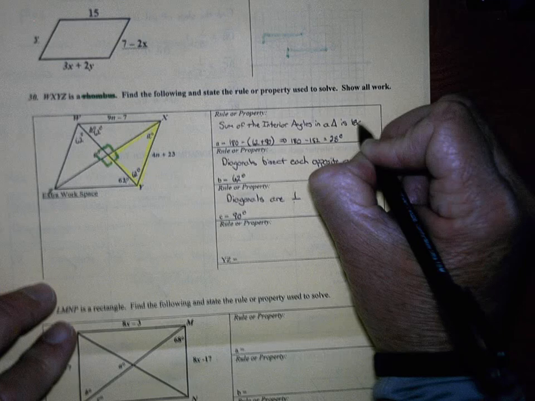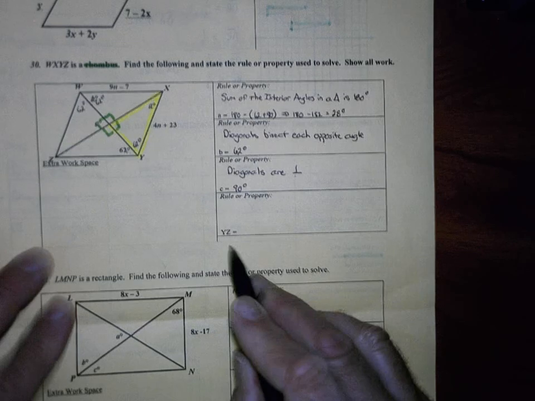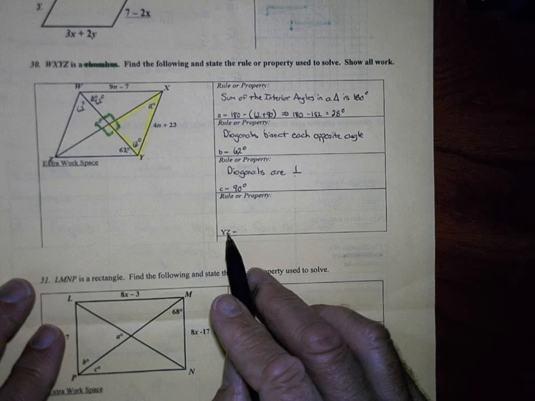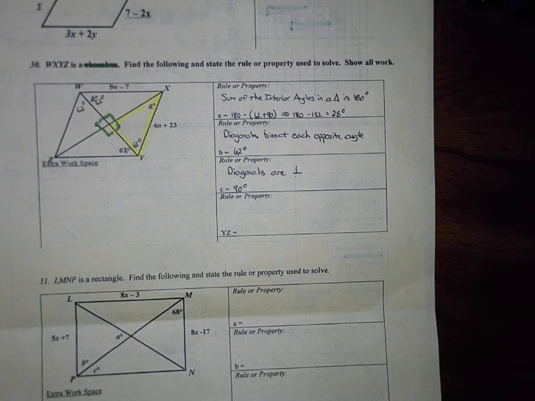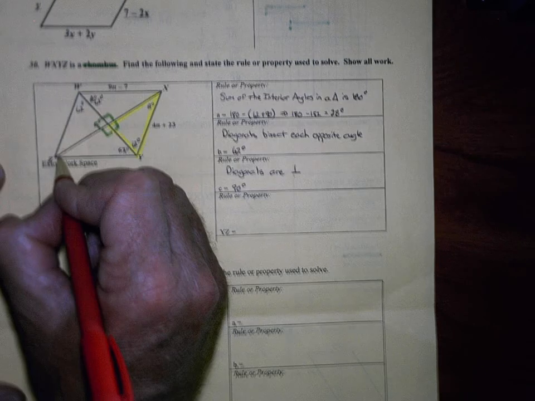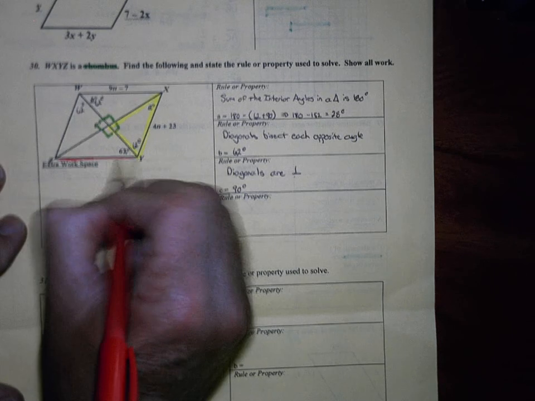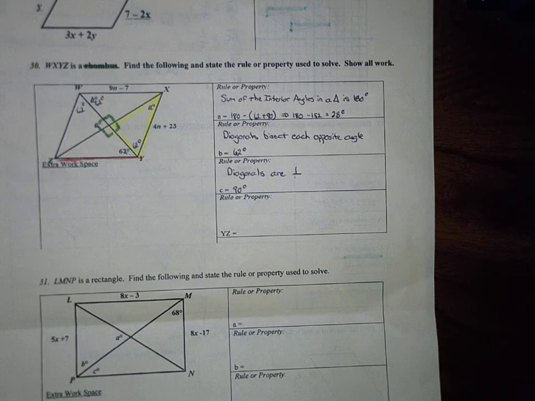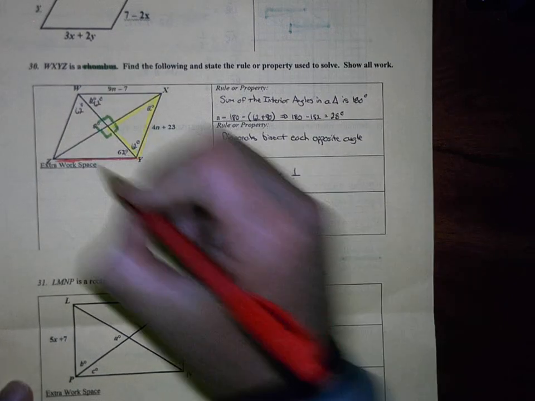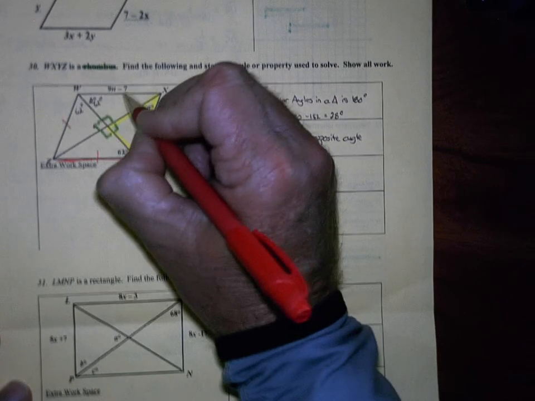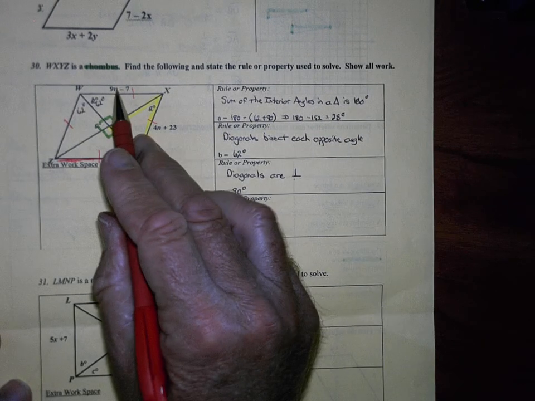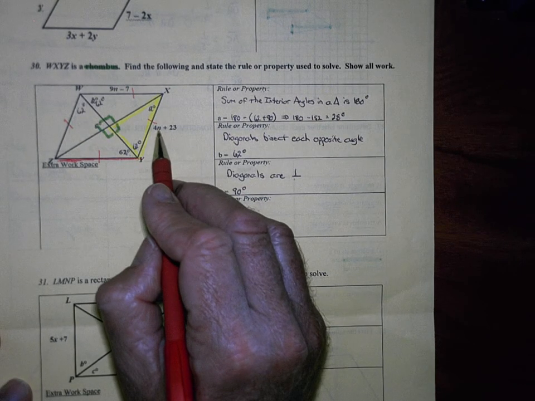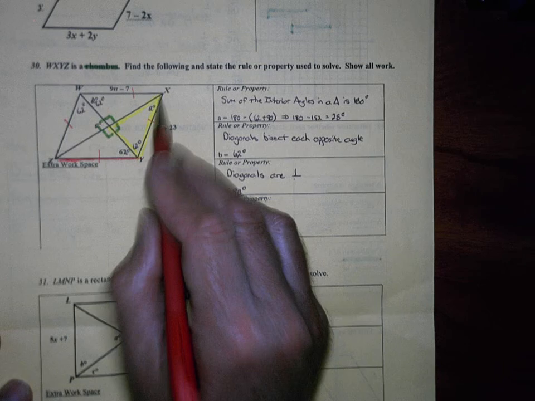Okay, last one. Now we're going to find the rule or property. We're going to find out how long it is from Y to Z. Okay, and Y to Z is right here. So that's that one right there. Now you may be thinking, Mr. Trutna, that's crazy talk. How could you do that? Well, remember, this shape is a rhombus. So that means that all the sides are exactly the same. Okay, so that means I could find the value of n, and I could then plug in the value of n to figure out how long each side is. So how am I going to find the value of n?